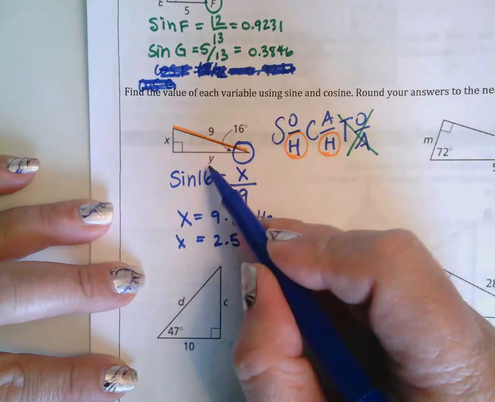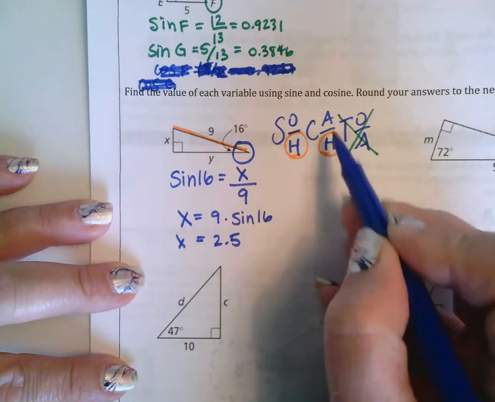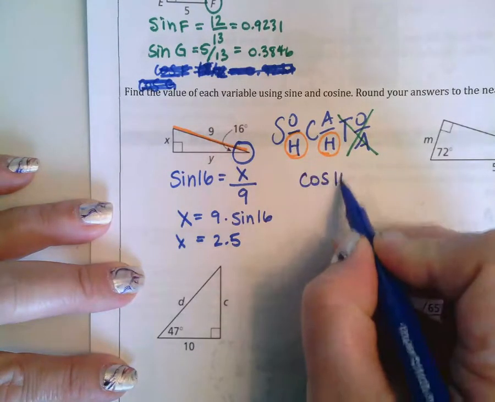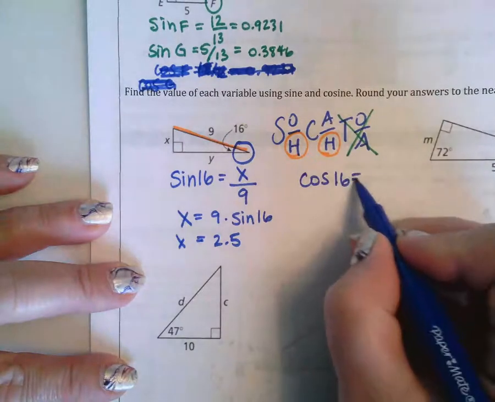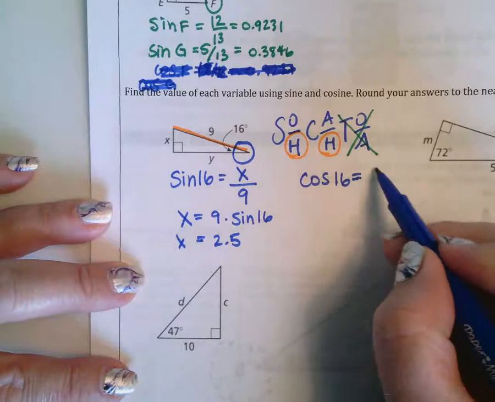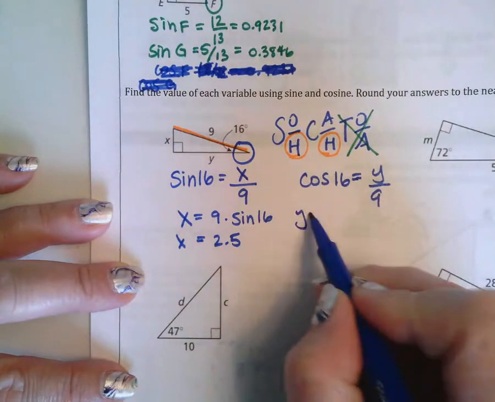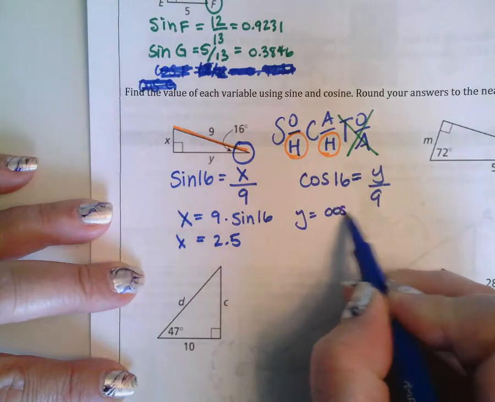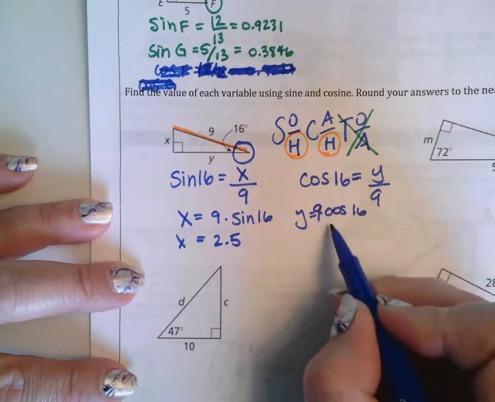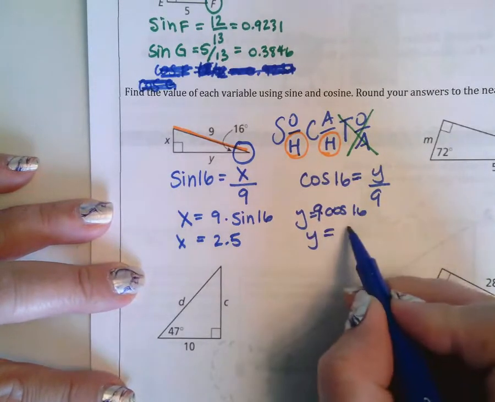So I'm solving for y here. So cosine 16 is equal to y over 9. So y is equal to cosine 16 times 9. I forgot my 9. So that is about 8.7.